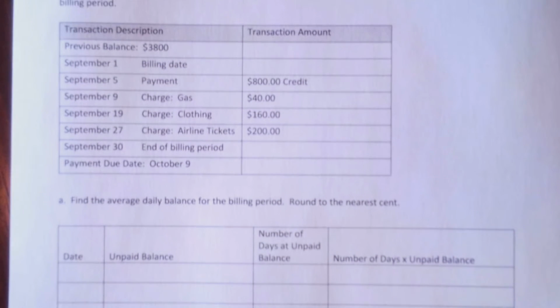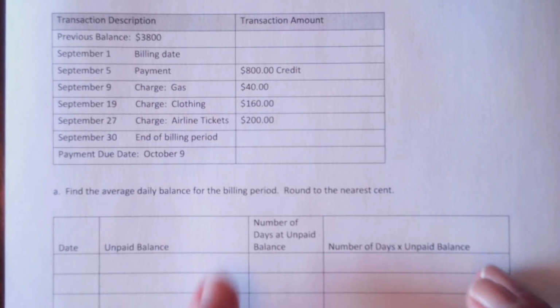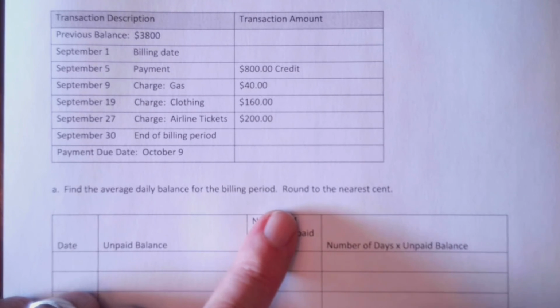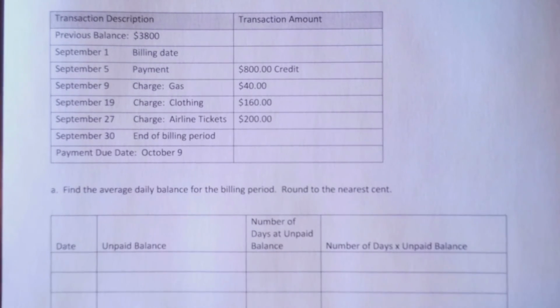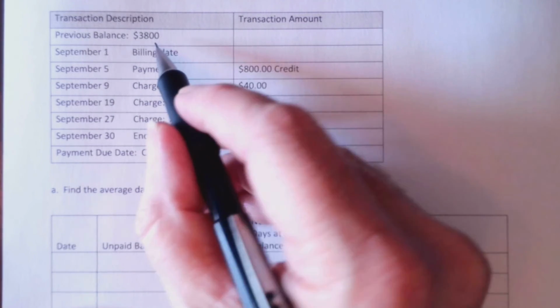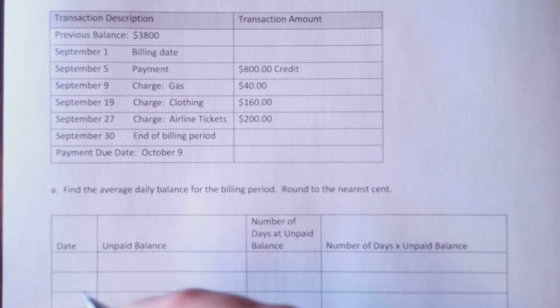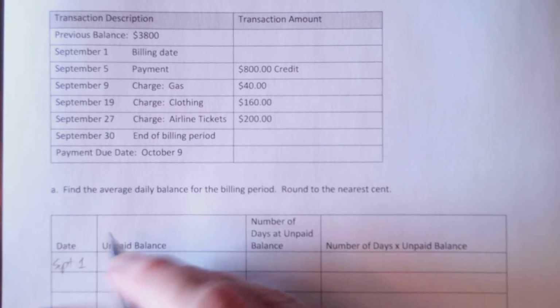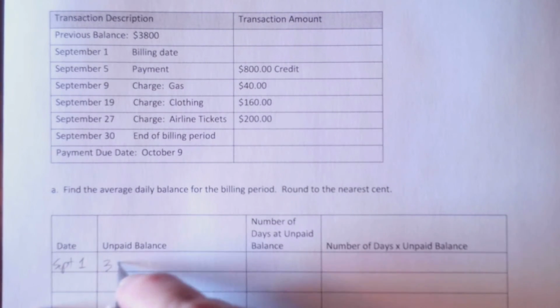Okay, so the following transactions occur during the September 1st to September 30th billing period. And so first of all, we have to find the average daily balance for the billing period, round to the nearest cent. So the previous balance was $3,800. And so that's what it is on September 1st. So 3,800.